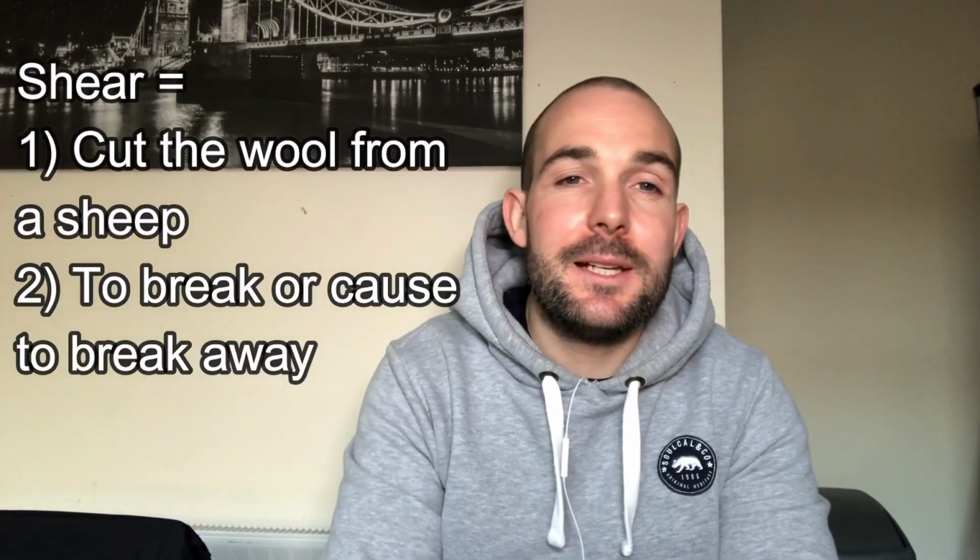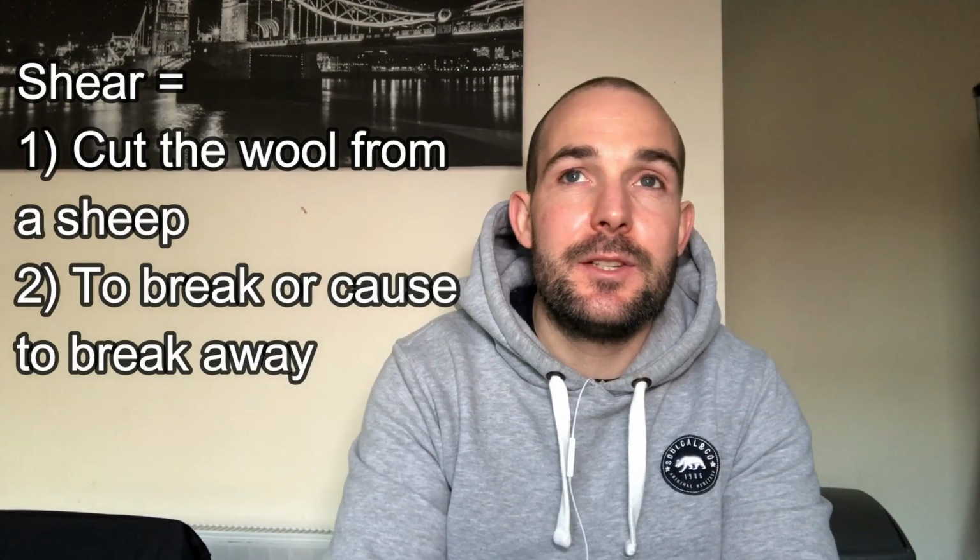Okay, so the next verb is the verb to shear. And shear has a few different meanings. One of the meanings is to remove the wool from an animal, i.e. a sheep. So you've seen the farmer when he has clippers and he's shearing the wool from the sheep. Now, you can't use this for yourself, so I can't say, I'm shearing my beard. No, it doesn't work. It means to remove the wool from an animal.